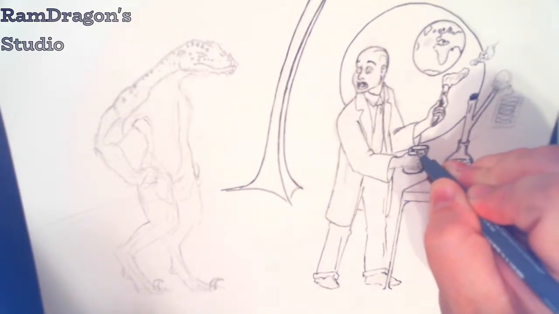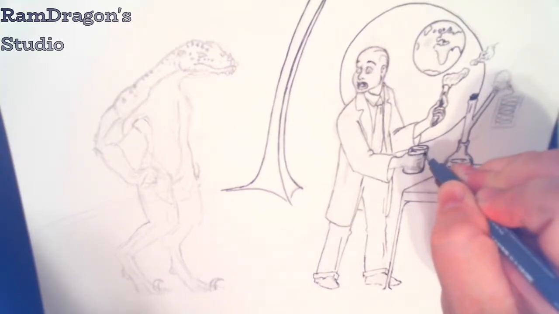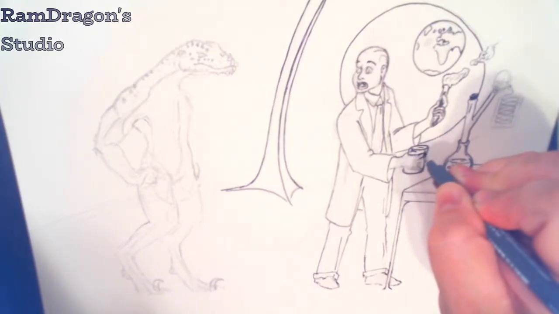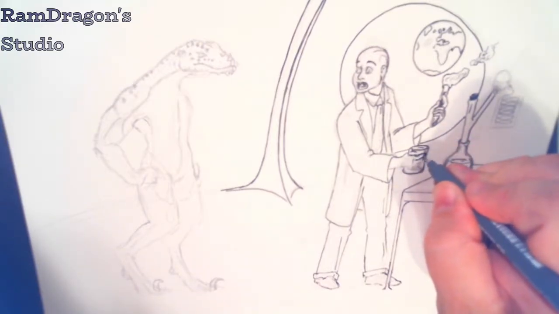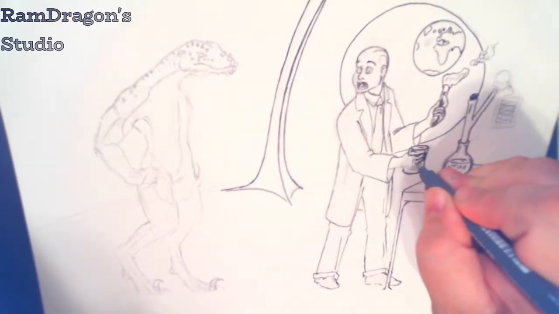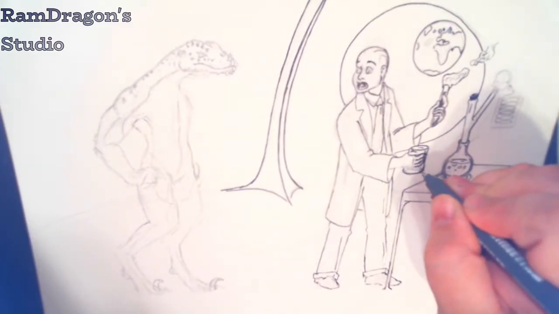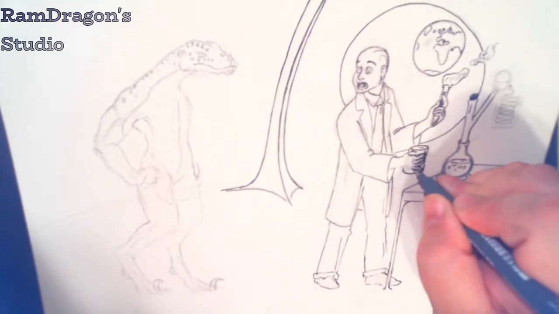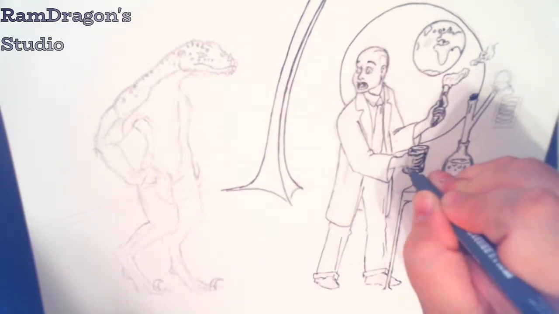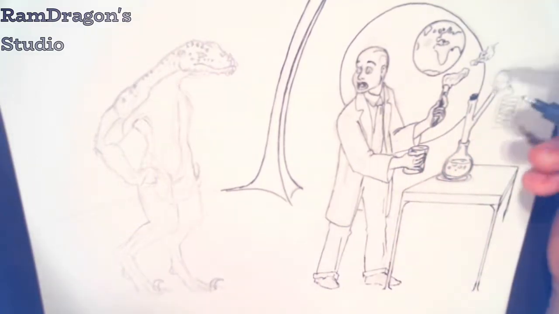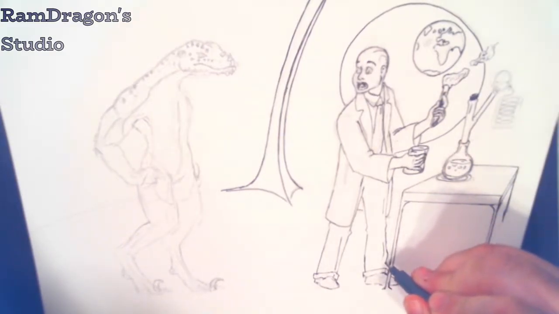We get some weird refractions in the lips and necks of these kind of beakers. There we go. Whew! We are not cruising along, that's for sure.